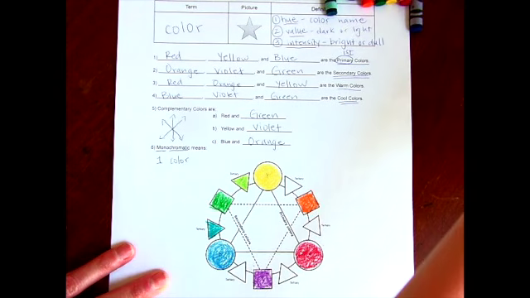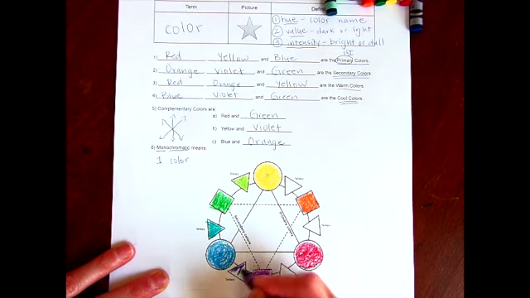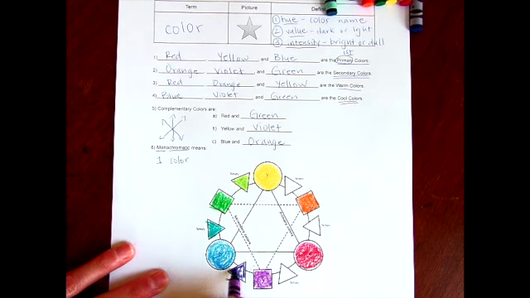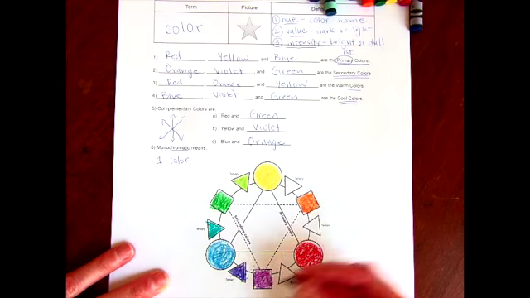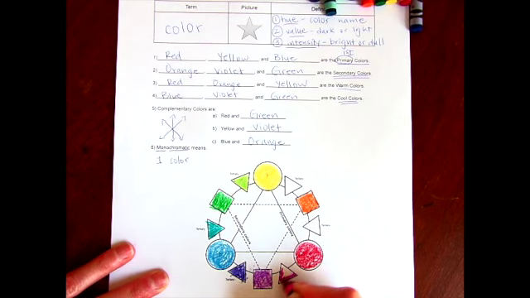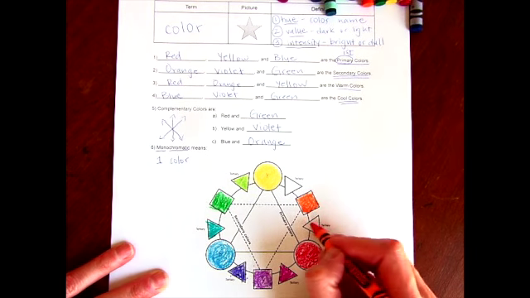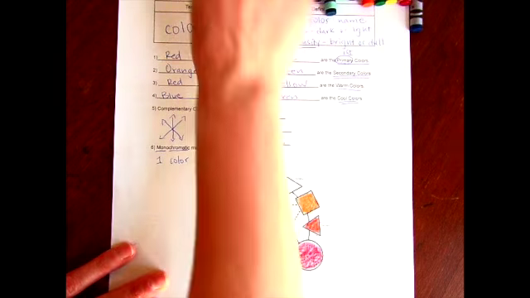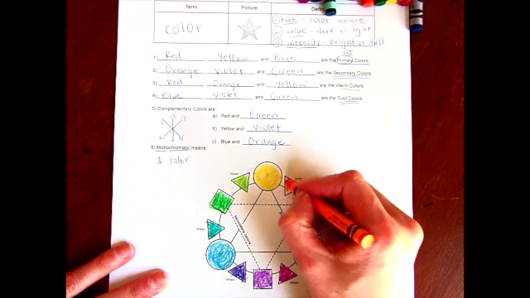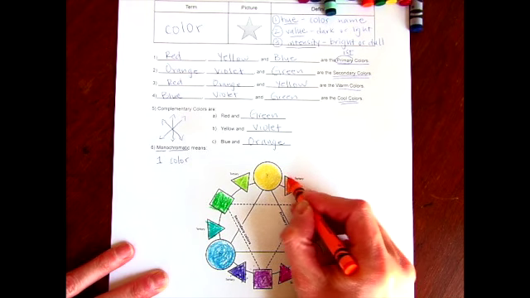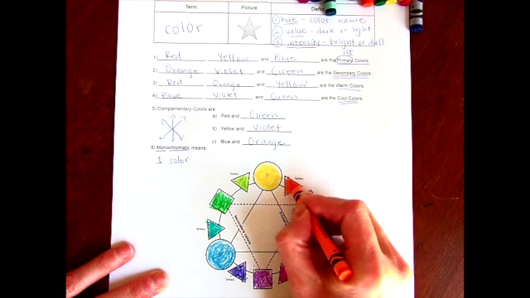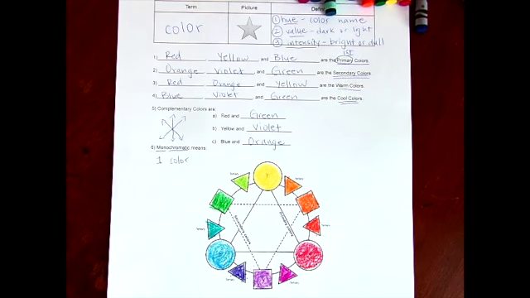Blue and violet is going to give me a blue-violet. Notice they're always named with the primary color first and the secondary color last. Red and violet is going to give me a red-violet. If I mix red and orange, the tertiary color I'm going to get is red-orange. And the last one, if I mix yellow and orange, I'm going to get a yellow-orange. All right, guys, and that's what you need to know about color.